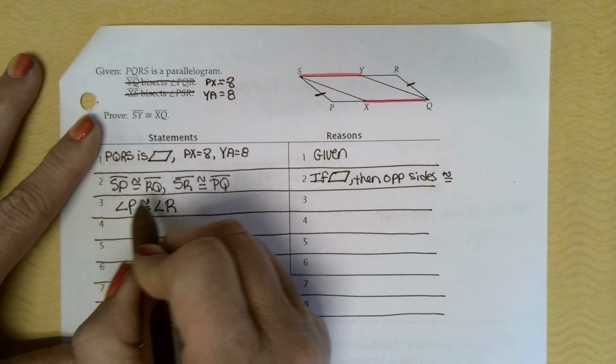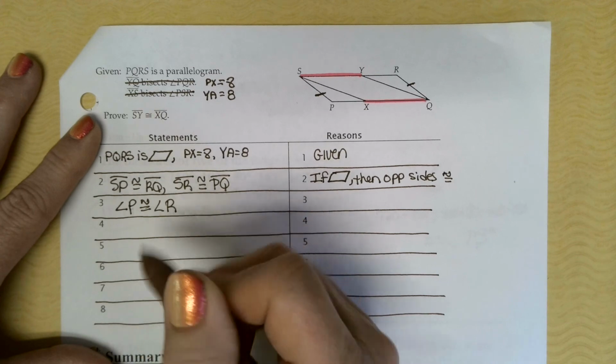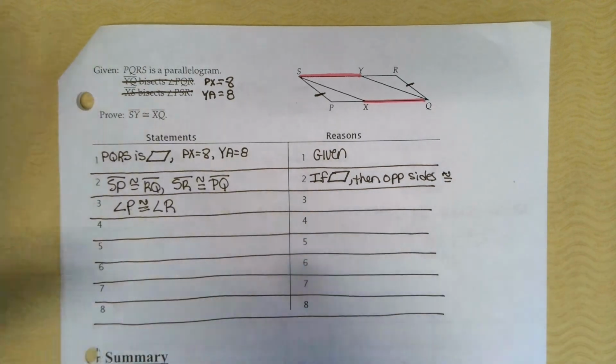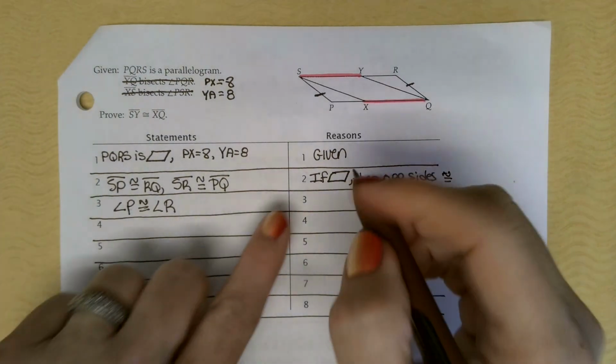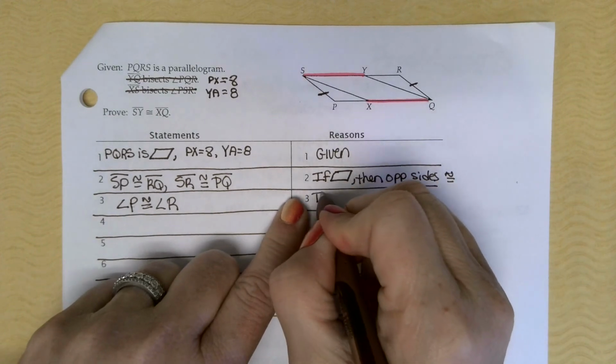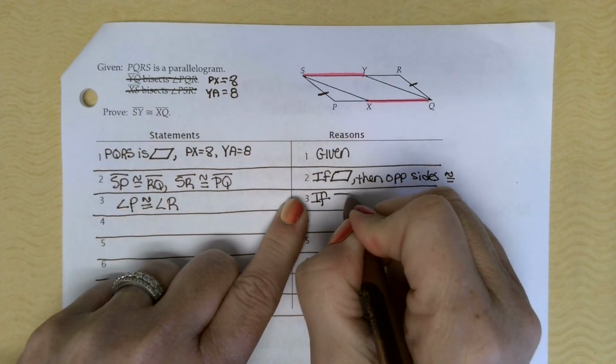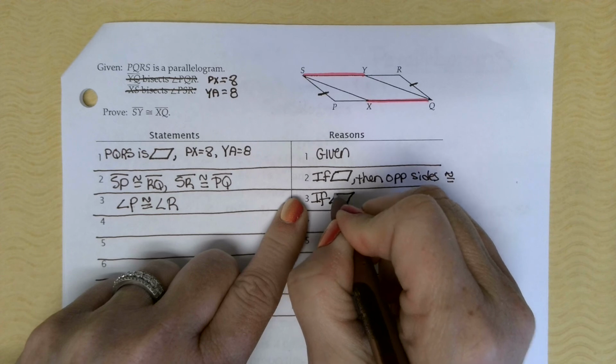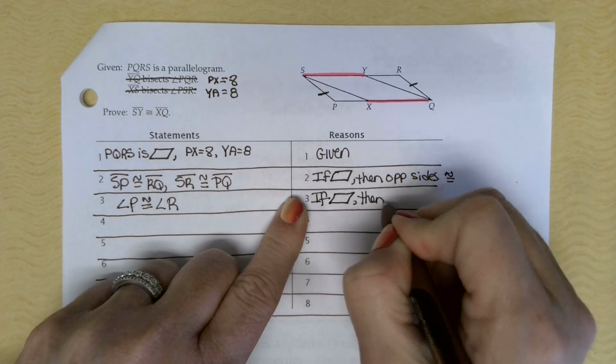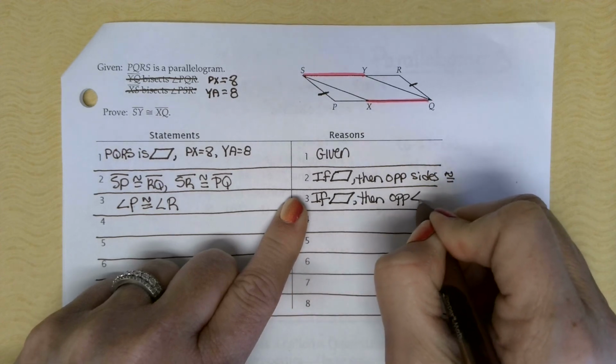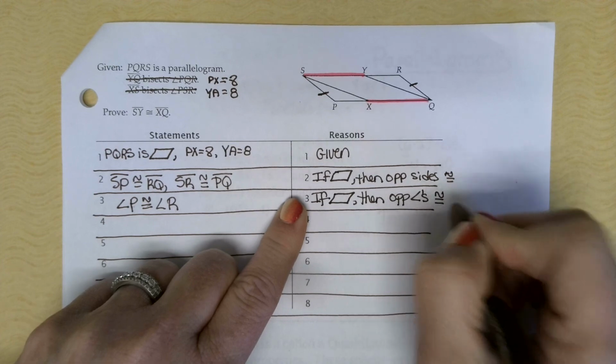Really should be measure of angle P is congruent to the measure of angle R, and then by definition of congruence, we take that away, but we're just going to leave it like this. So this is going to be if parallelogram, then opposite angles are congruent.